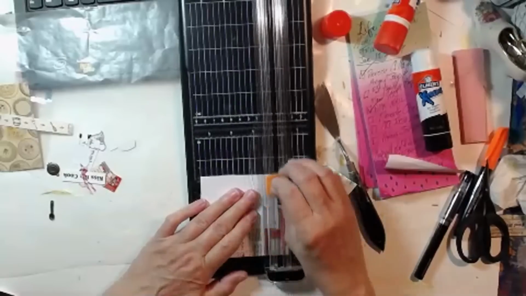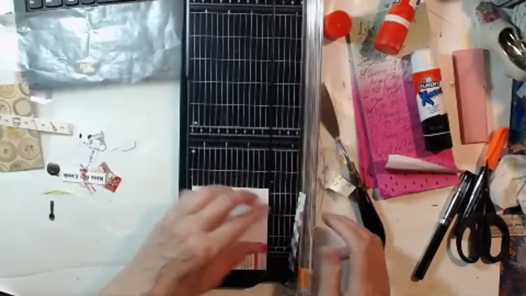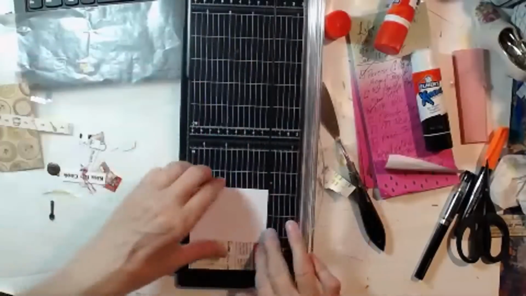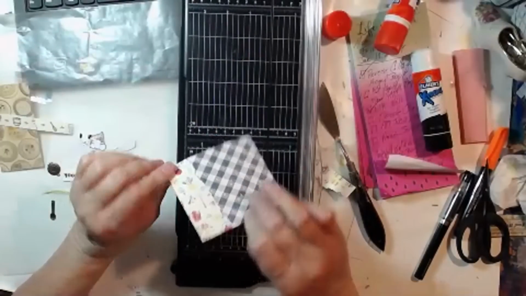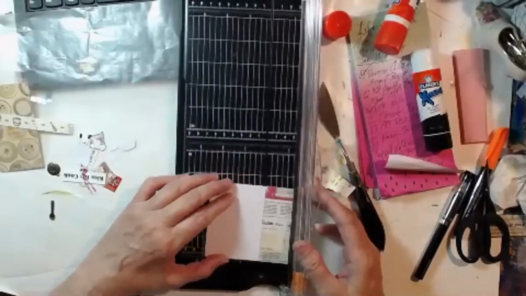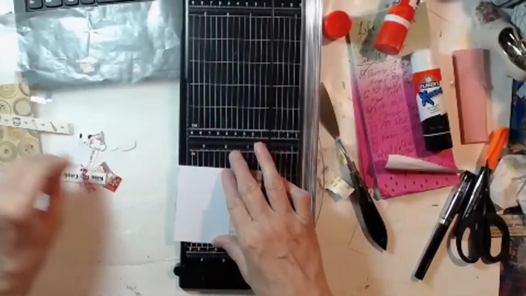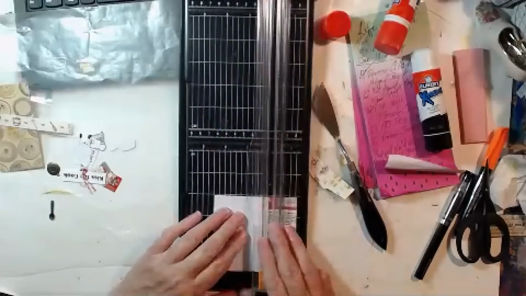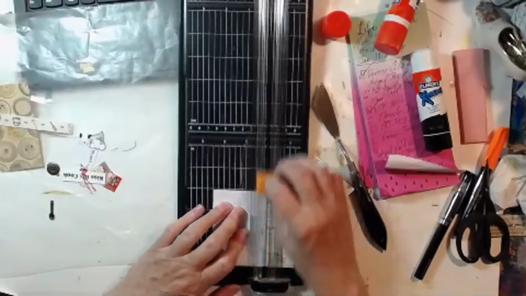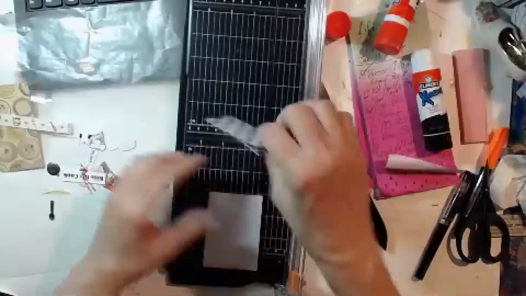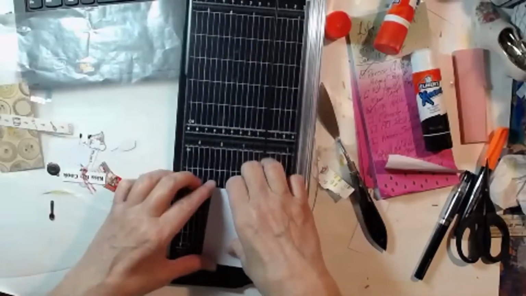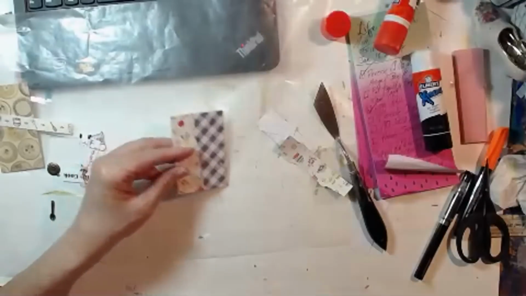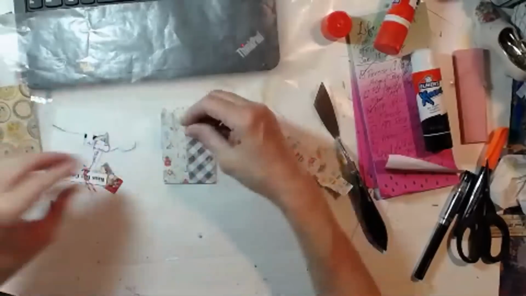My blade's getting stuck there. This is just a small project. So I'm going to save stuff like this for my scrapbook. And let's trim this off. Whoops. 2 1/2. And I can save that. That may not be perfect, but it's perfect enough for me. I'm not a perfectionist type person.